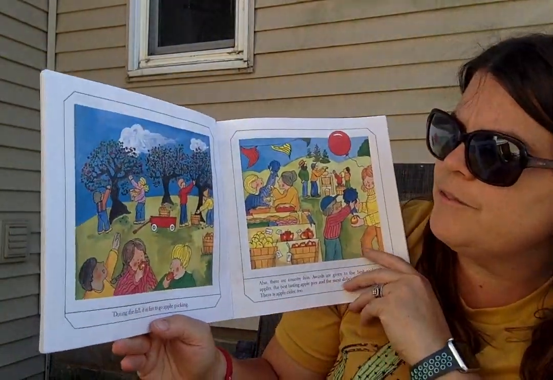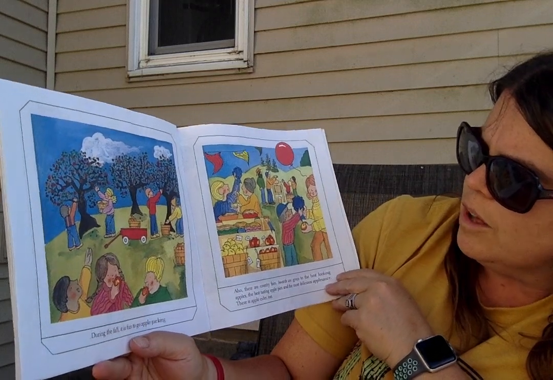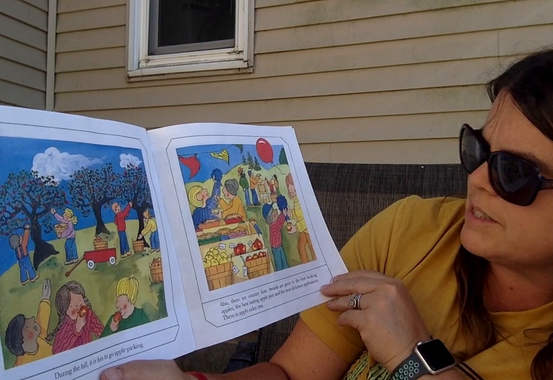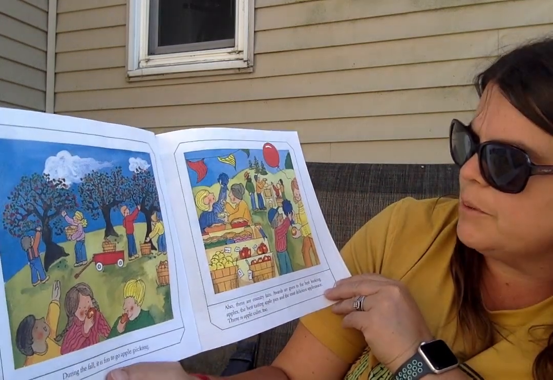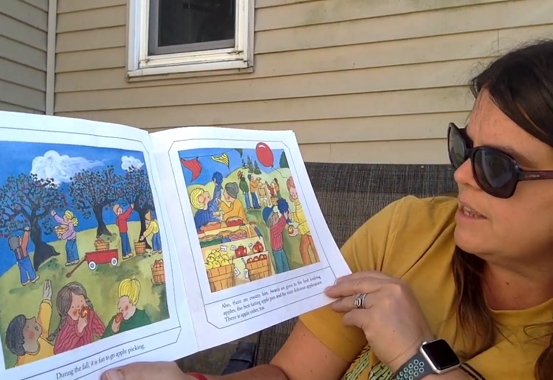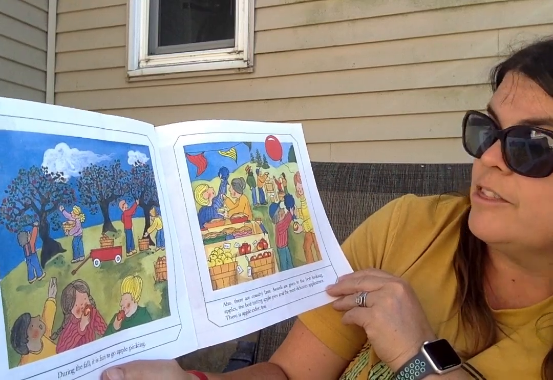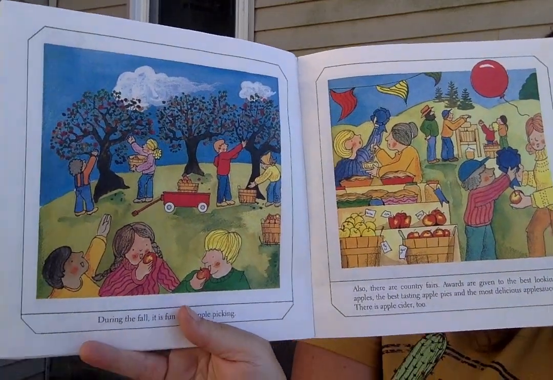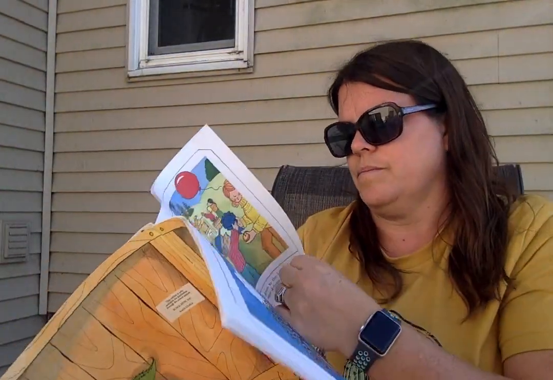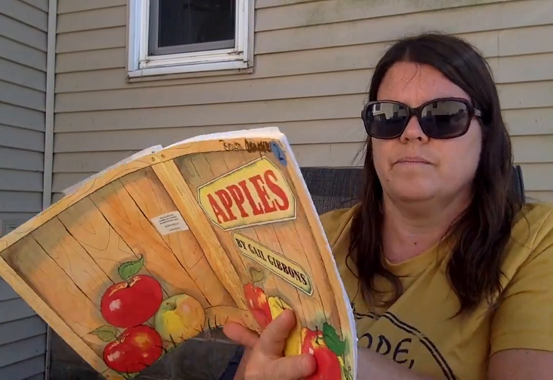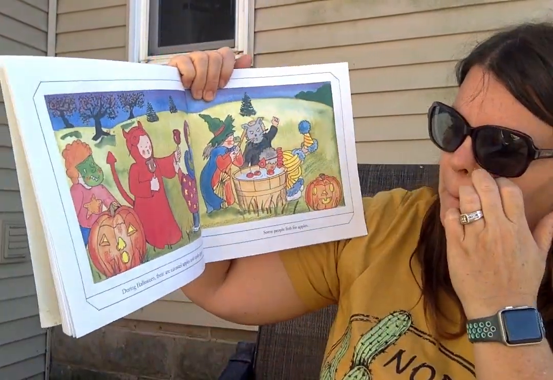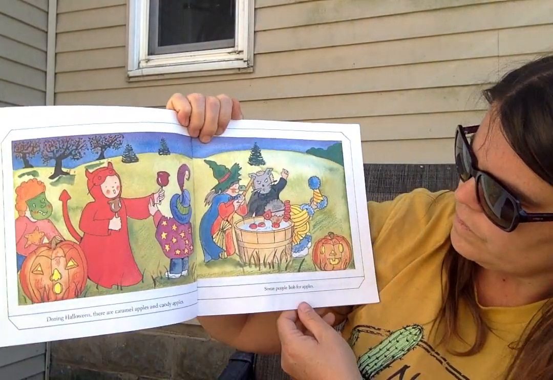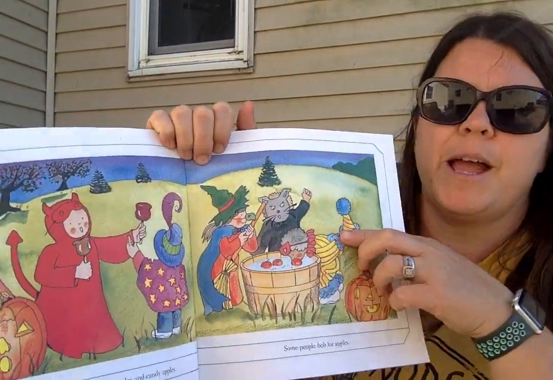During the fall, it is fun to go apple picking. Also, there are country fairs. Awards are given to the best looking apples, the best tasting apples, apple pies, and the most delicious applesauce. There's apple cider too. During Halloween, there are caramel apples and candy apples. Some people bob for apples.